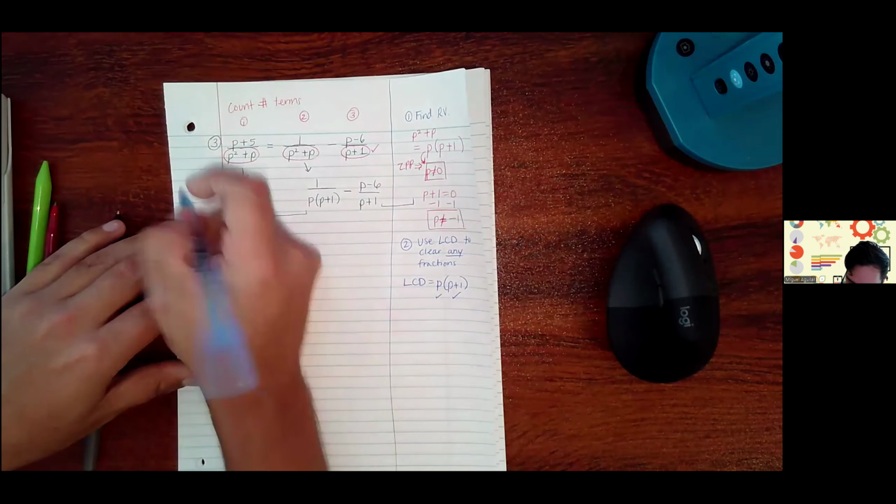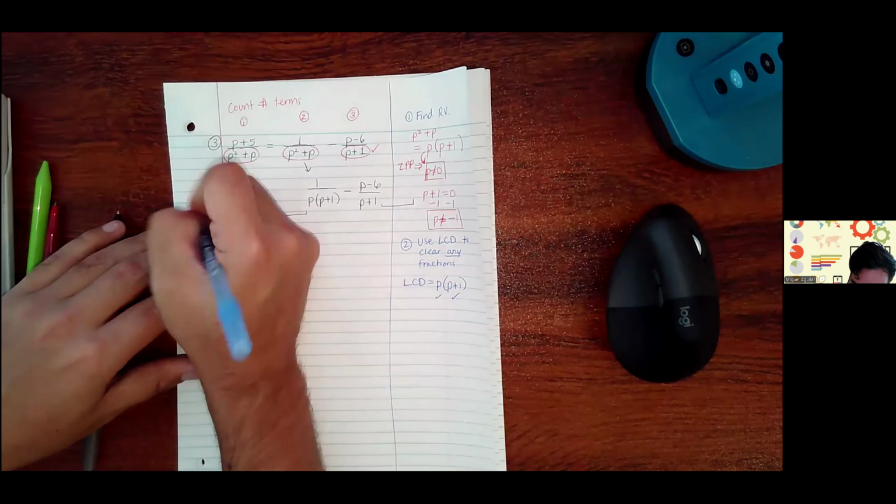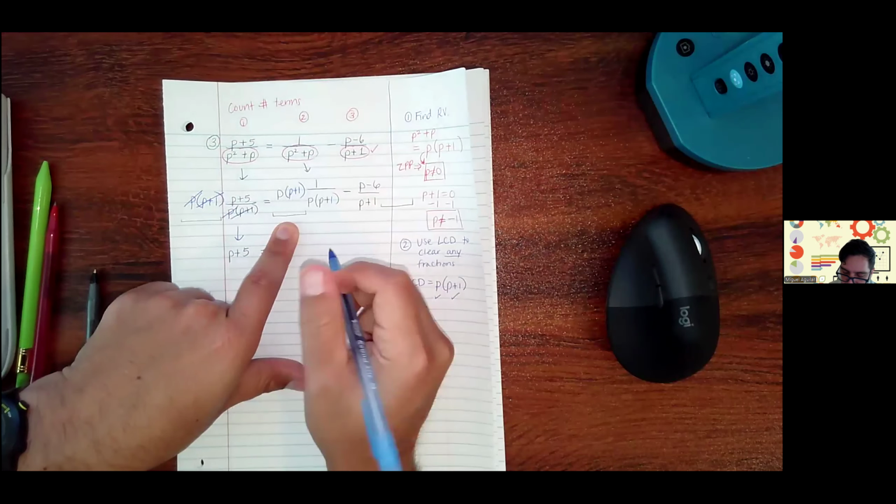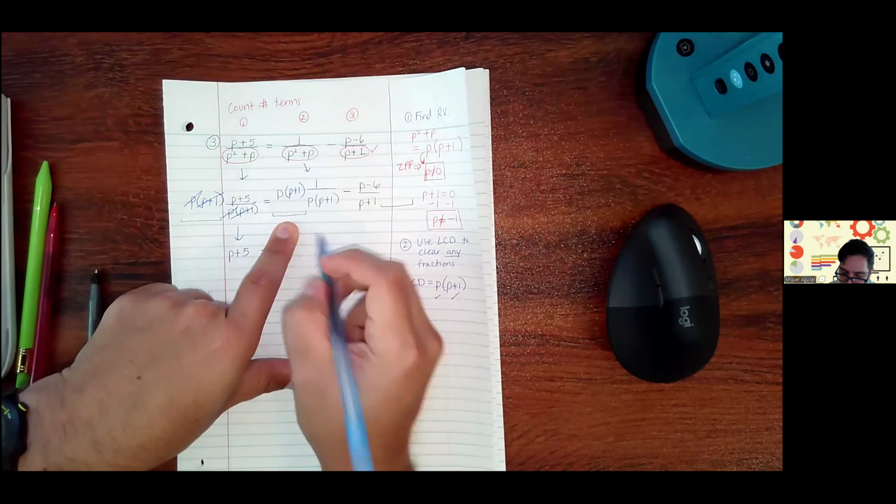I'm going to take my LCD and write it next to each of these terms. So p times p plus 1. And anywhere I have a p, I'm going to cancel out that p. And anywhere I have a p plus 1, I'm going to cancel out that p plus 1. So what I'm left with for this particular term is just p plus 5 equals. Okay. Then in this space that I set myself up with, I'm going to put p times p plus 1 and cancel out any common factors in the denominator. So I'll cancel out the p and the p plus 1, and that's going to leave me with 1.